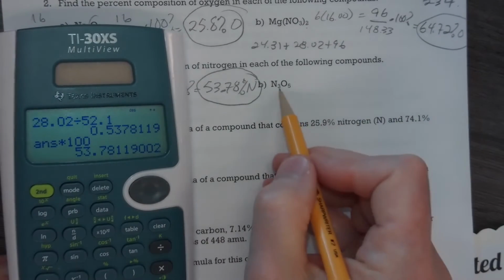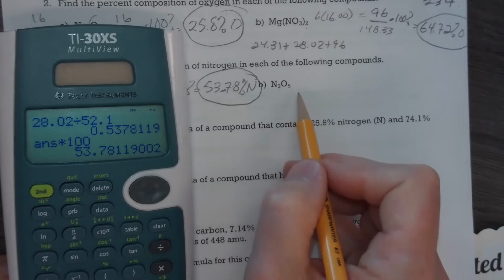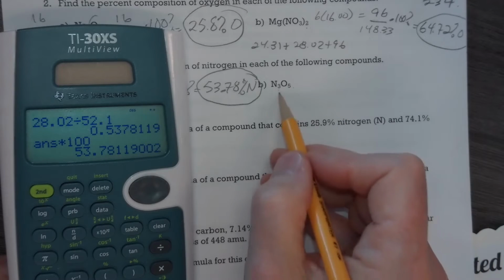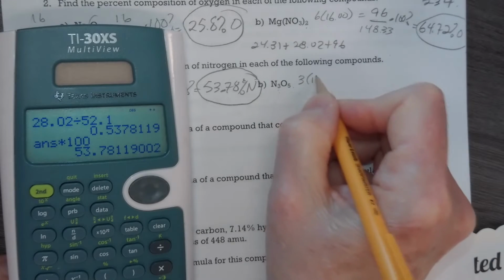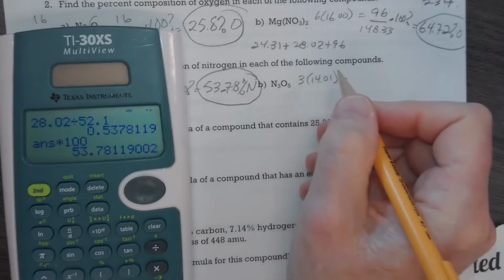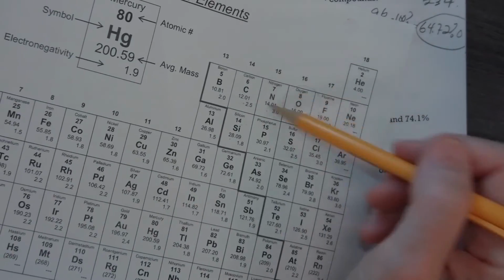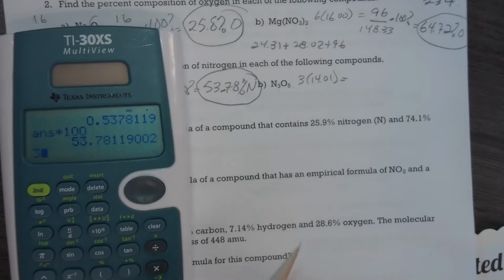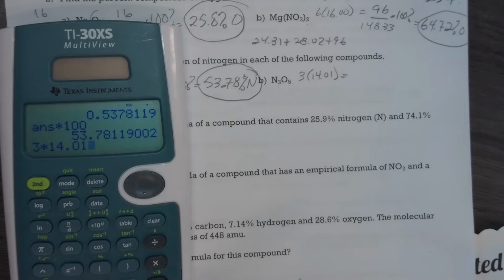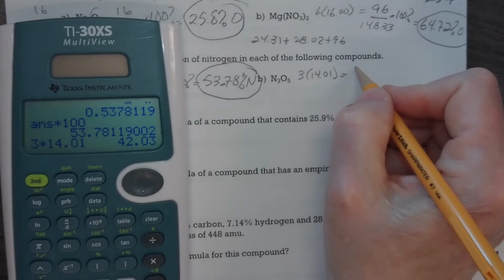All right, here we have trinitrogen pentoxide. 3 nitrogens and 5 oxygens. So 3 nitrogens, that's 3 times 14.01. Again, you're doing enough of these that hopefully you don't have to look up at the periodic table every single time. 3 times 14.01 is 42.03.